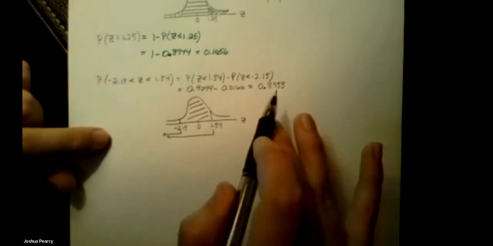Do you want me to go over how to find the z-score if I give you the area already? Let's look at an example real quick. I'll just make one up.